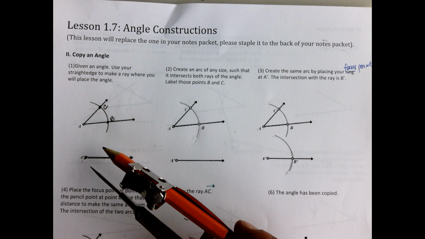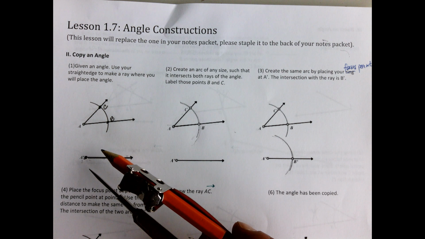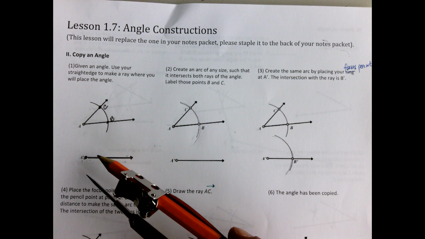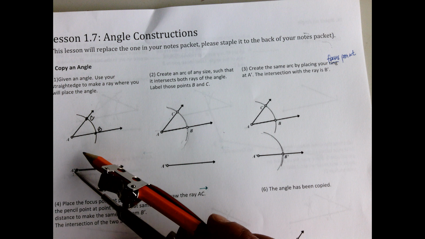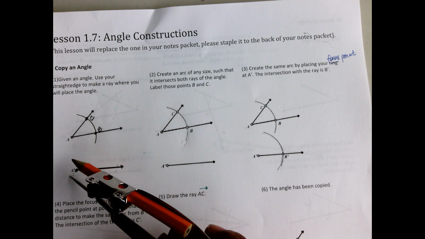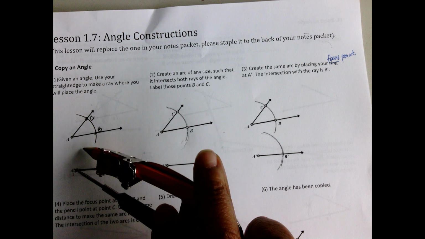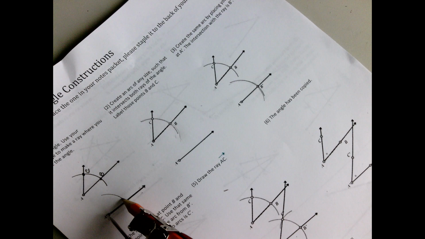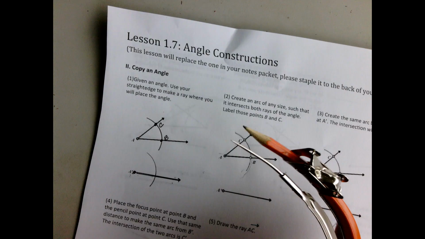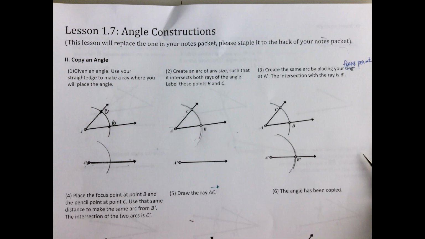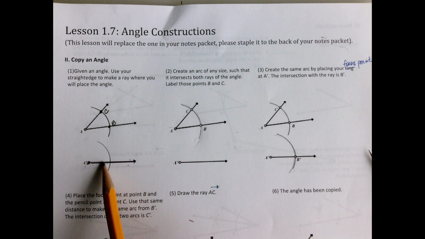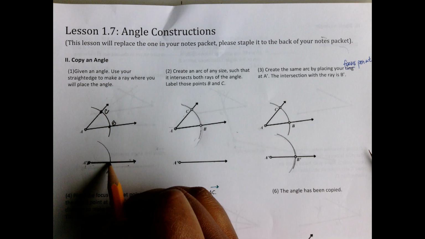So do not move your compass in any way. Keep the same distance between the pencil and the focus points, okay? Then I'm going to create another arc, put that focus point on A, and lay my pencil flat and just turn this page in the direction I want it to go. And that's how I did that, and that's how I got this. That's how we go from here to here. I'm going to label this B prime.